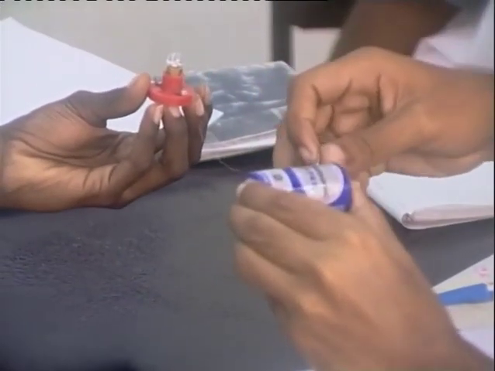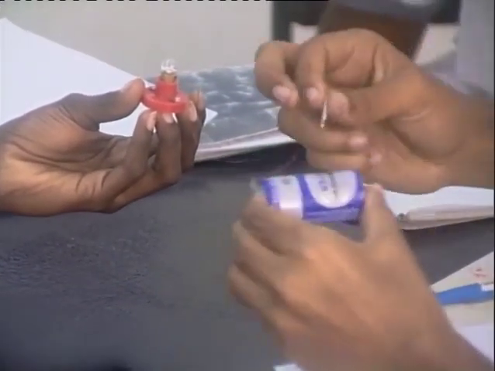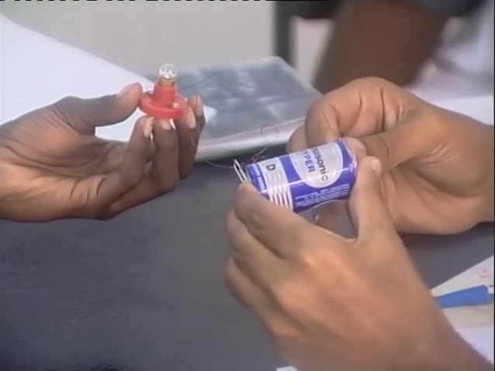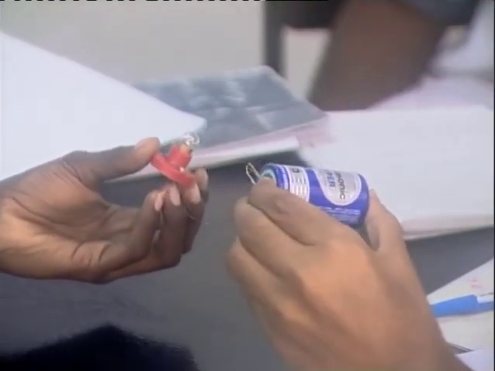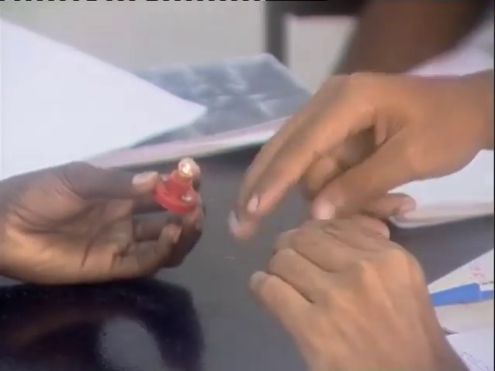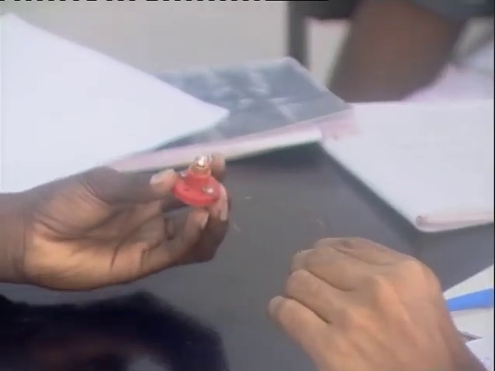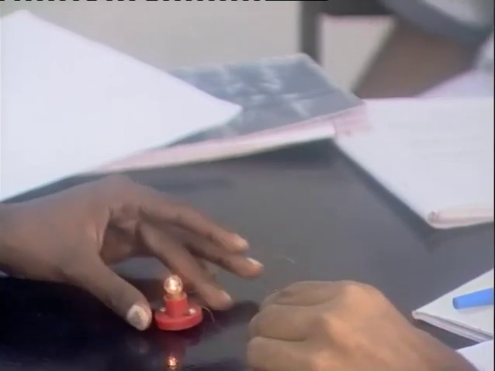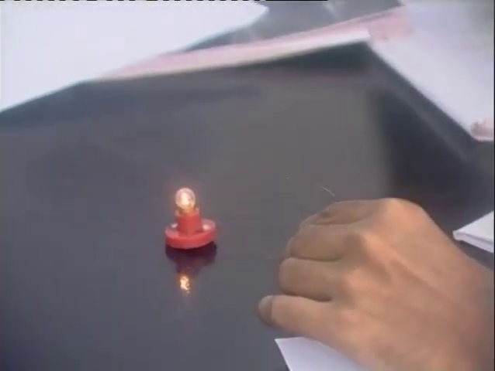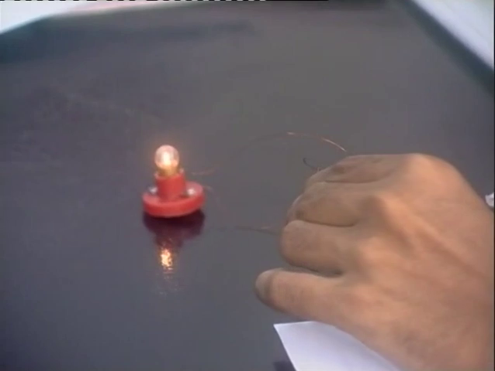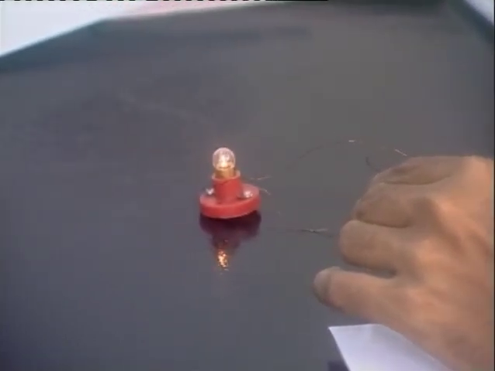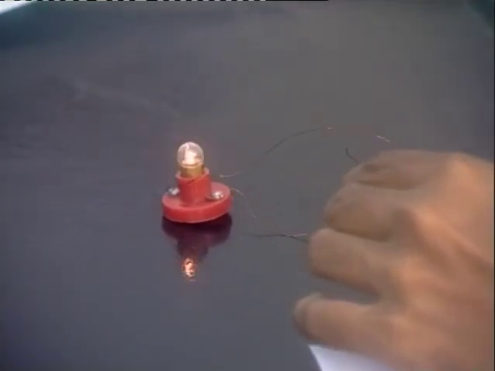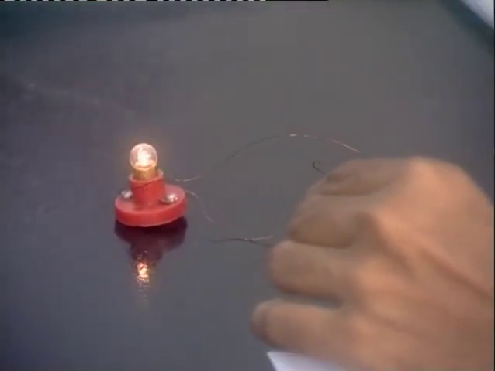Stick one side and you can connect the other. Is it working? It's not working. Okay, try it yourself.